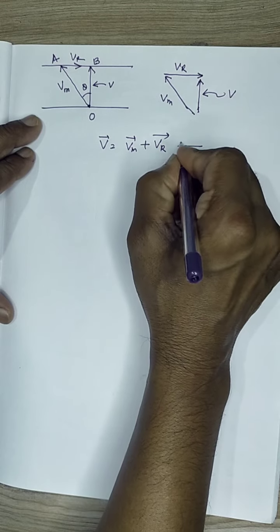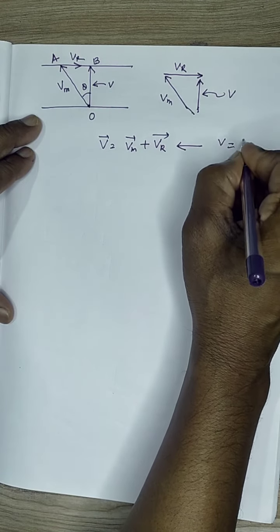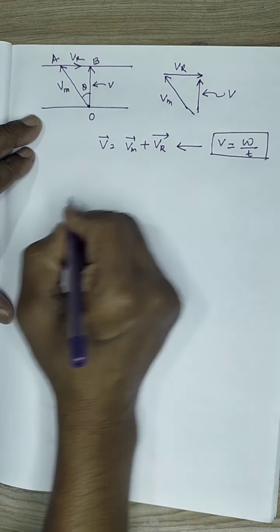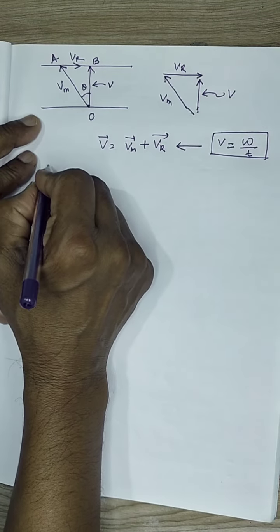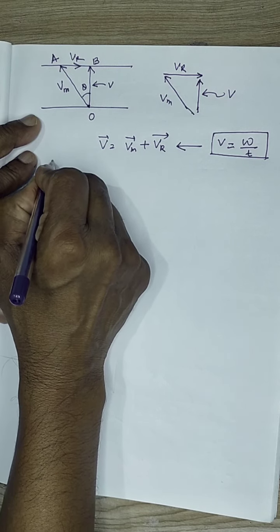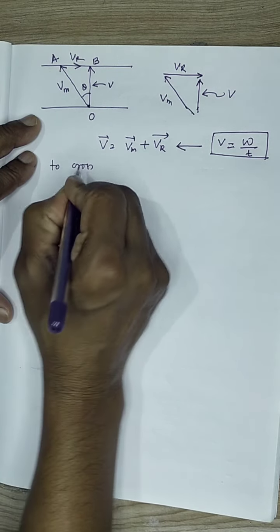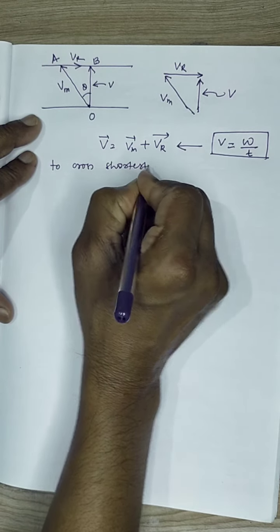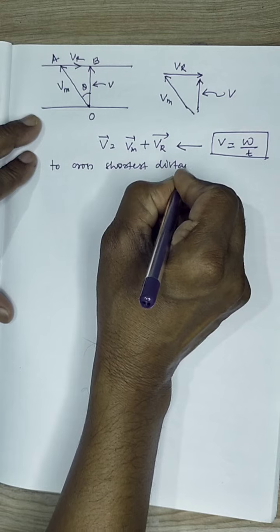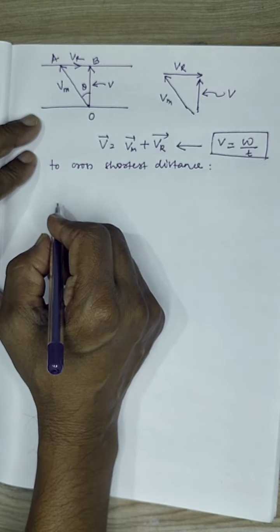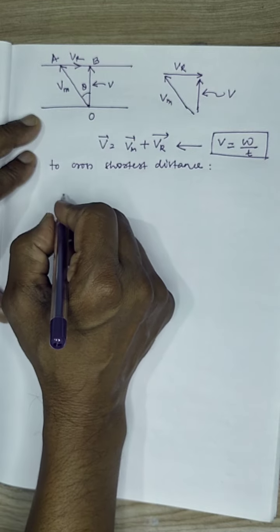This is our requirement where V will be width by time. This will be the case to cross with shortest distance.